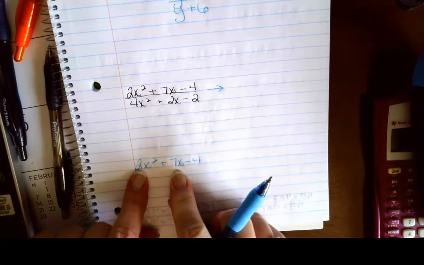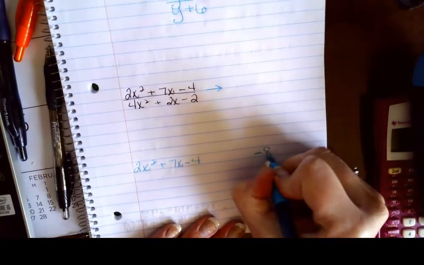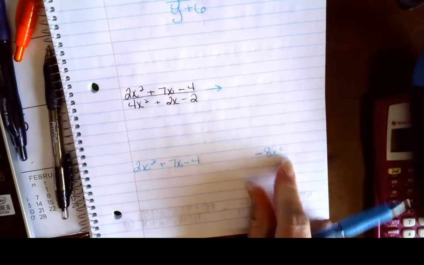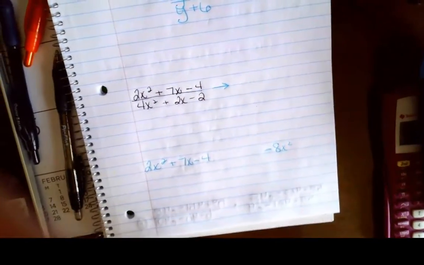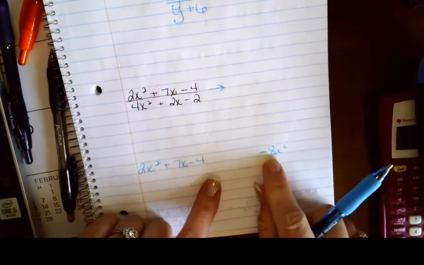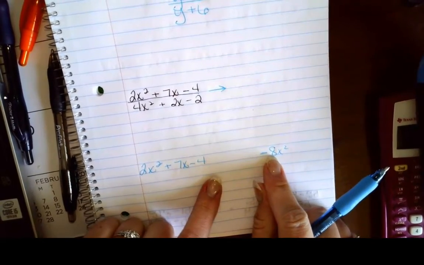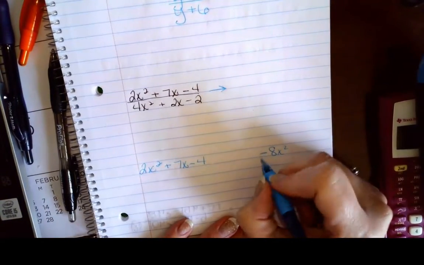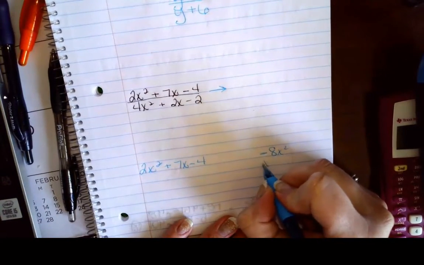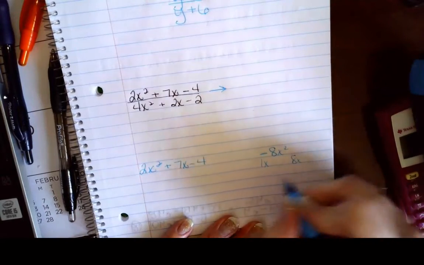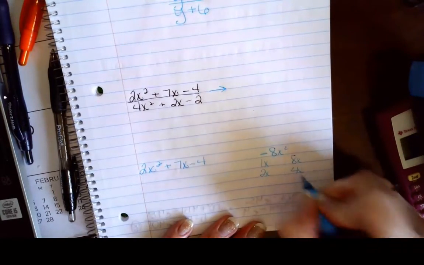Okay, so 2x squared times negative 4 is a negative 8x squared. Then I'm usually too lazy to write the x squared. And then I need two numbers that multiply to negative 8, so your signs are different, that add up to positive 7. So I could use a 1x and an 8x, or a 2x and a 4x.